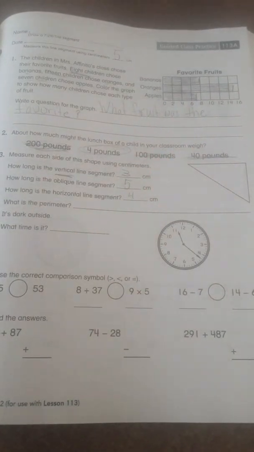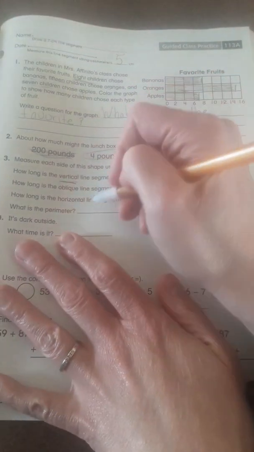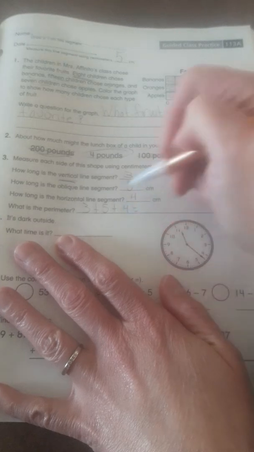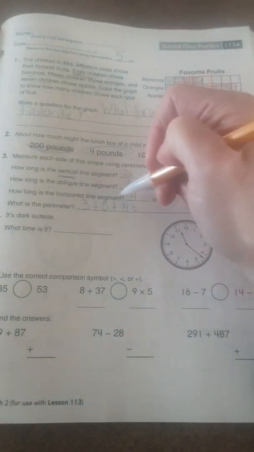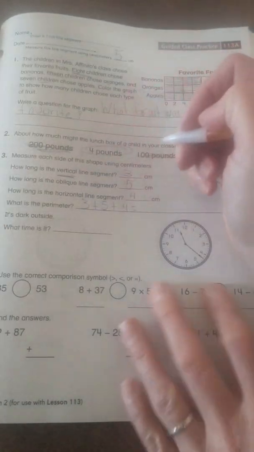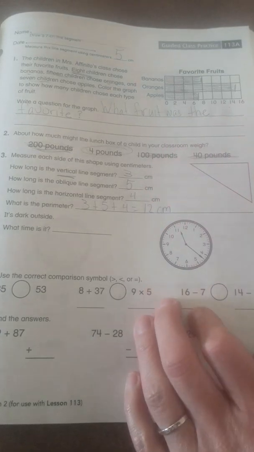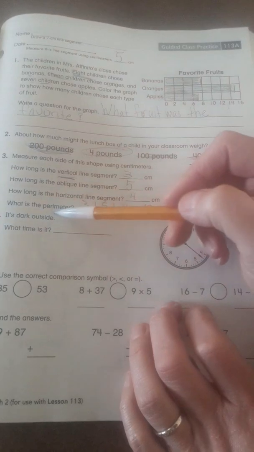So we need to find the perimeter, and remember, when we find the perimeter, we have to add them up. So 3 plus 5 plus 4. 5 and 4 is 9, plus 3 is 12. 12 centimeters.